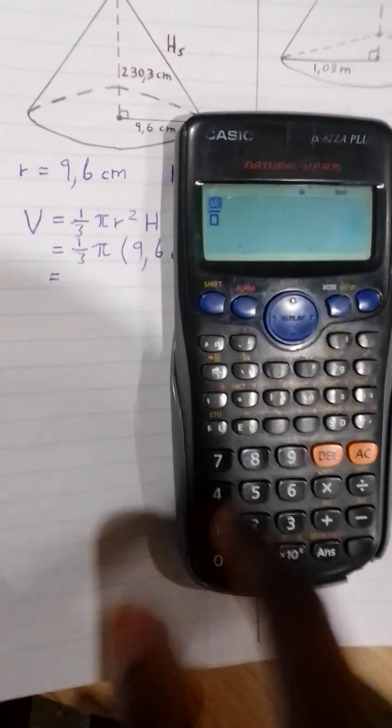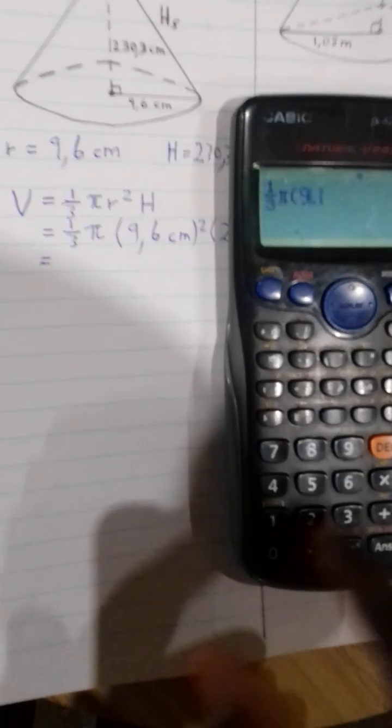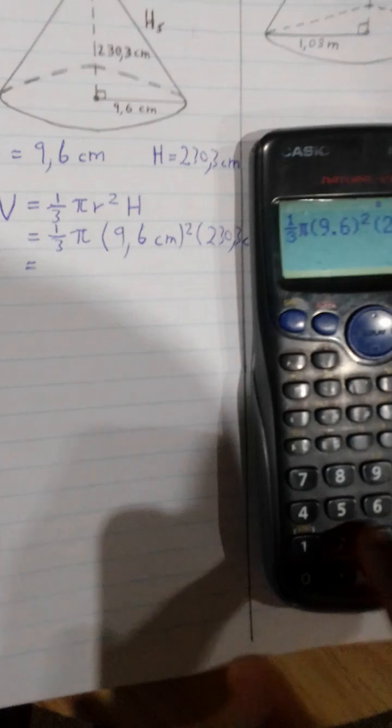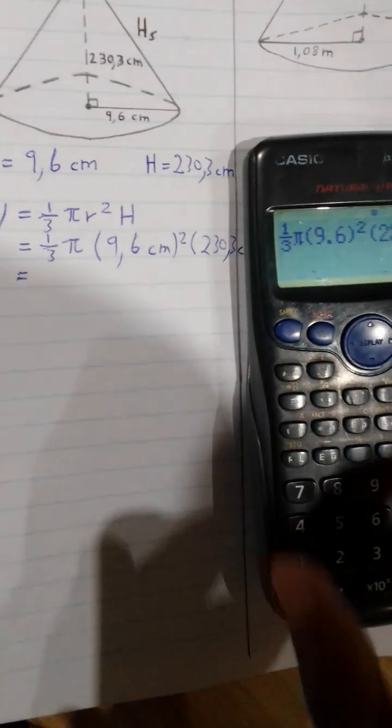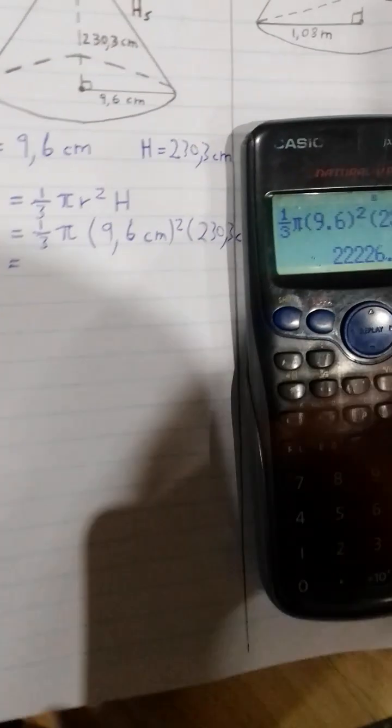So it's 1 over 3 pi, and we get 22,226.18997 cm cubed.